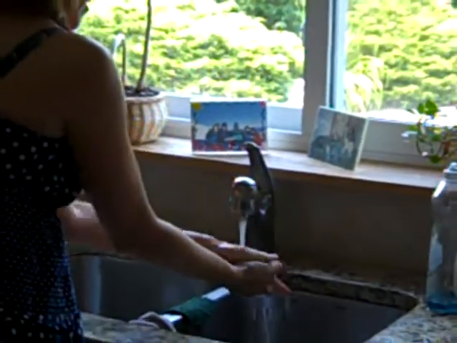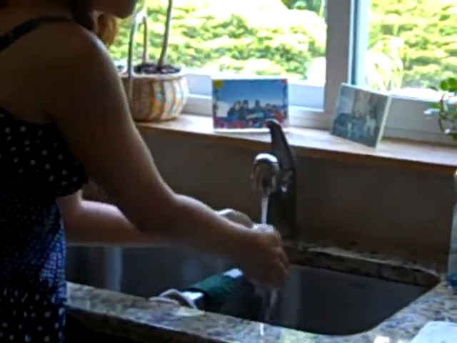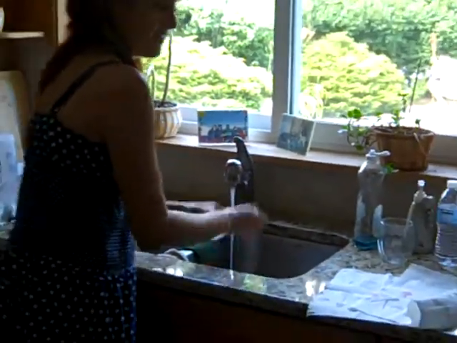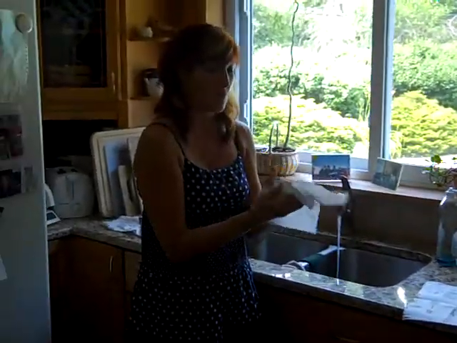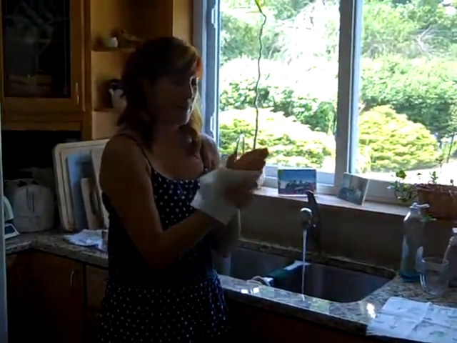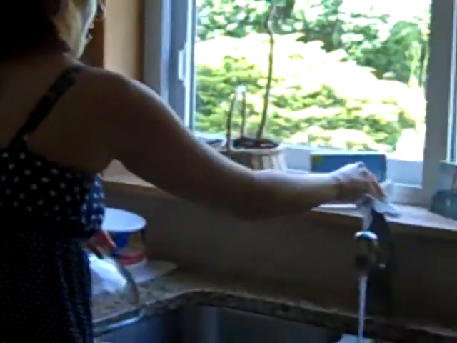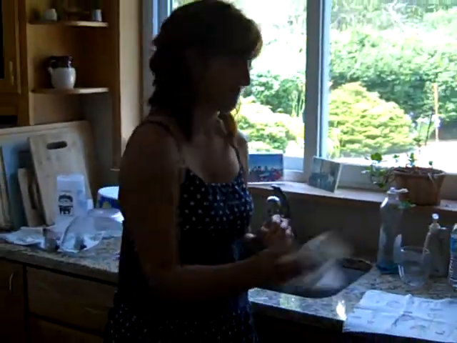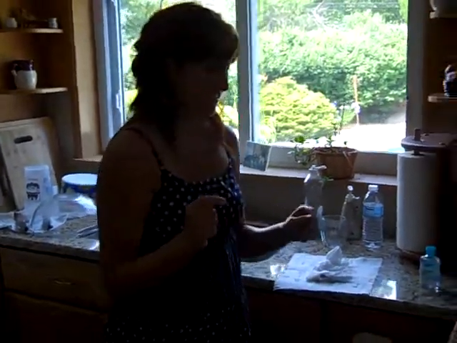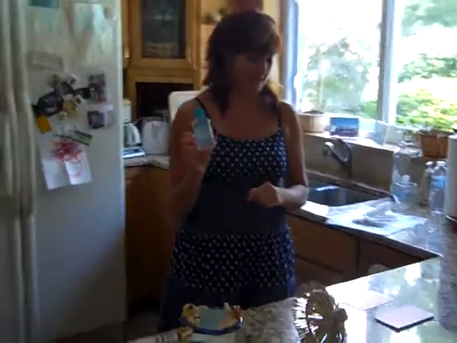Then you rinse thoroughly, and you're literally washing the bacteria down the drain. And then the best way is to take a disposable towel or a hand dryer, and you're going to pat your hands dry. You're going to use the same towel to turn off the faucet so that you do not recontaminate your hands. And then I'm going to teach you how to use an alcohol-based hand sanitizer.